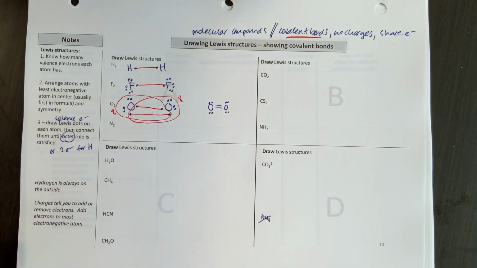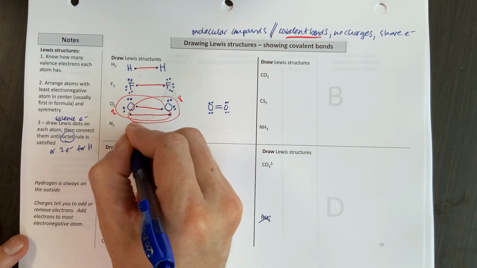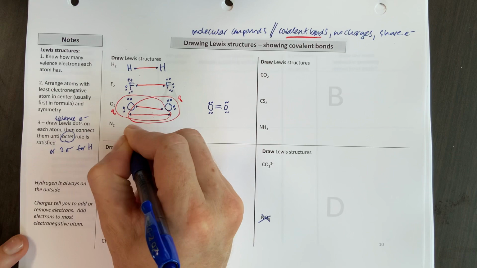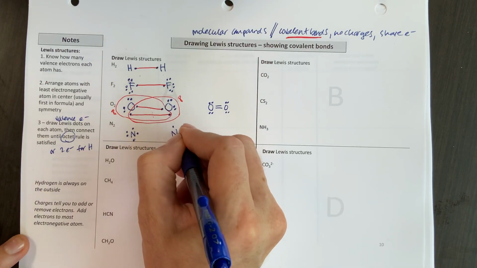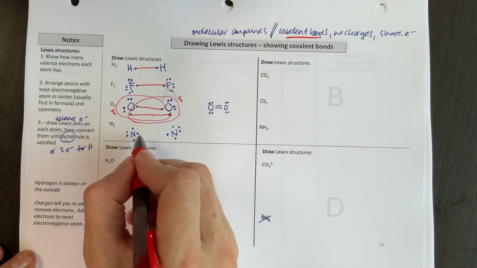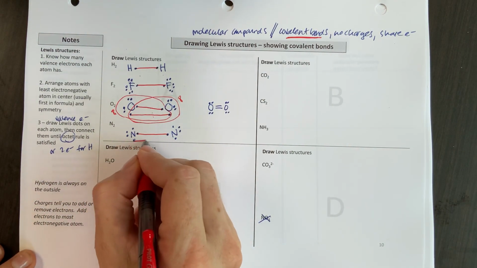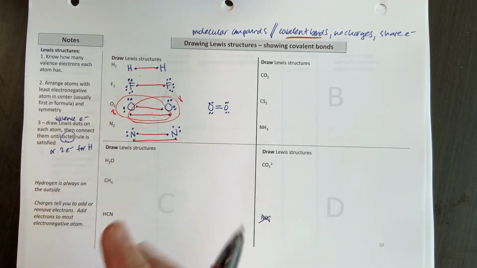All right. Last one, let's try this N2. So nitrogen has 5 valence electrons. And so I'm going to connect. Oh, still have unpaired electrons. And you can't pair electrons within the same atom. If I share with myself, that doesn't really help me out, right? But if I share with my husband or share with my friend, then that's going to help us both out.